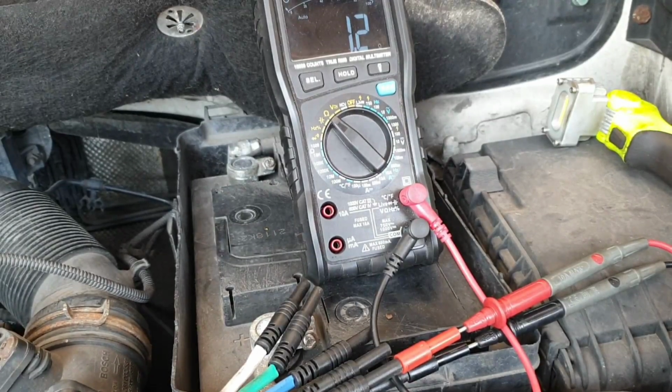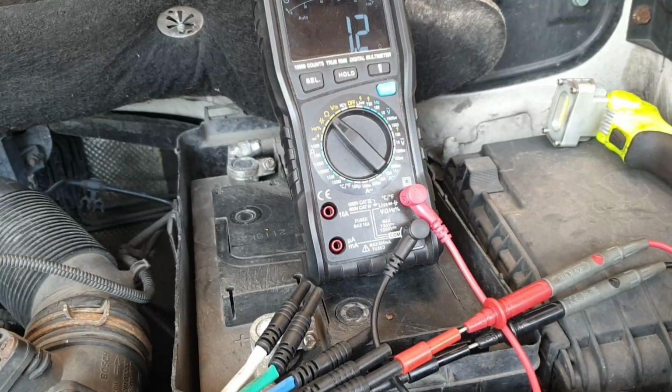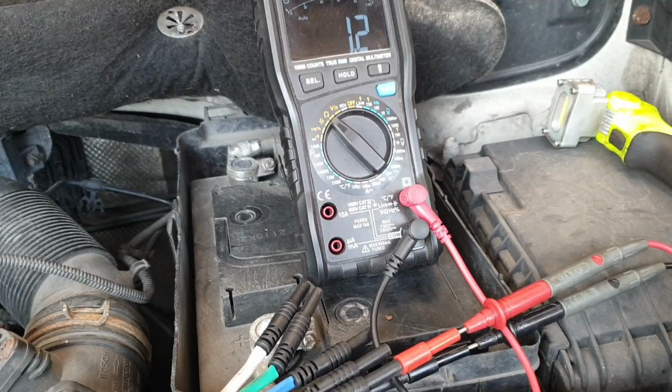It's 1.2 now, this one as well, 1.2, injector number 3, 1.2.